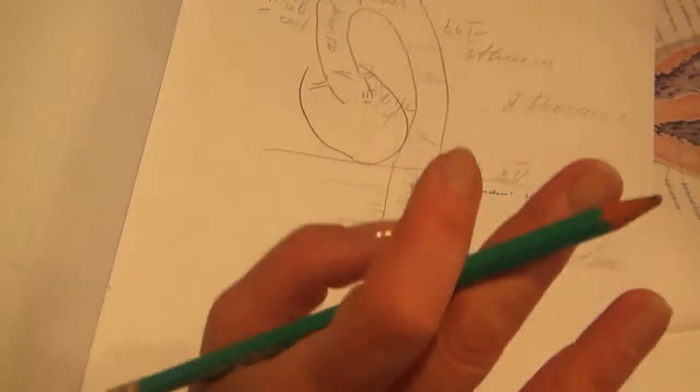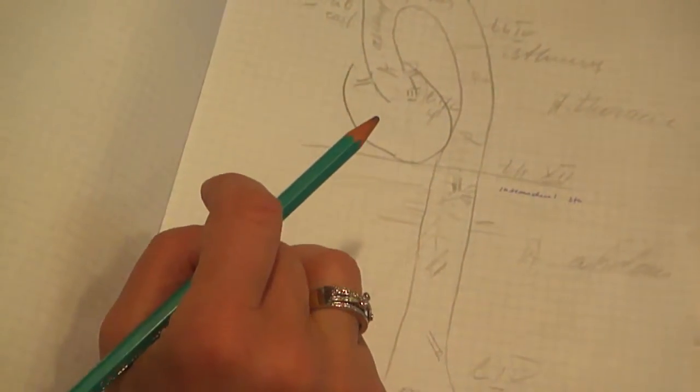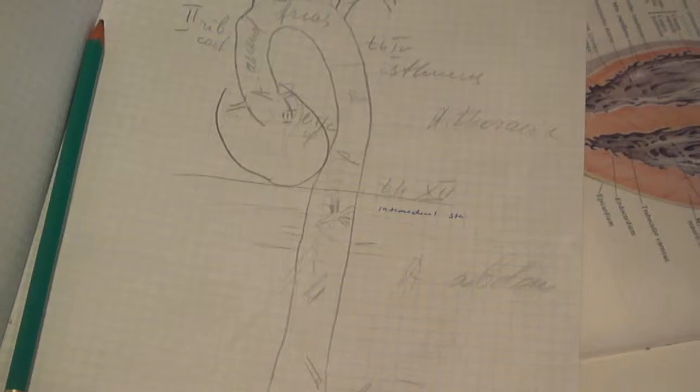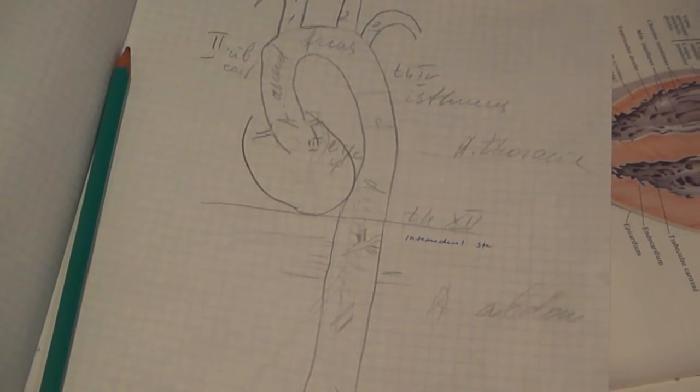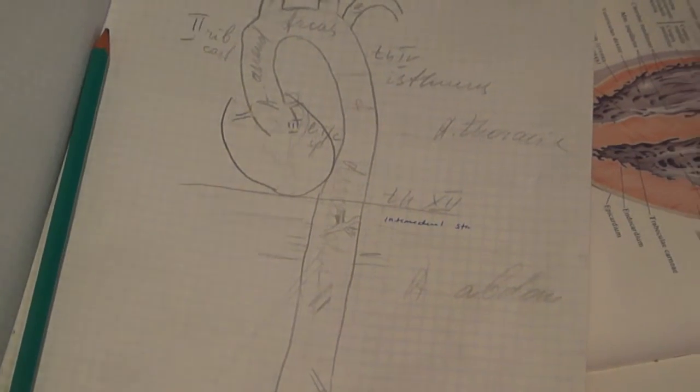And on the 16th, without branches of the upper and lower limb, on the 16th of May we'll do branches of the heart, branches of the head, neck and trunk. So much. Terribly much.